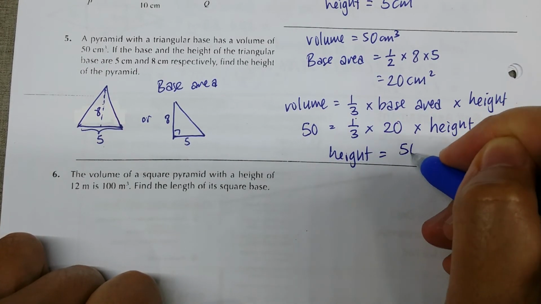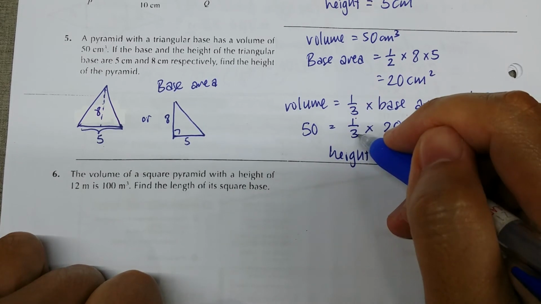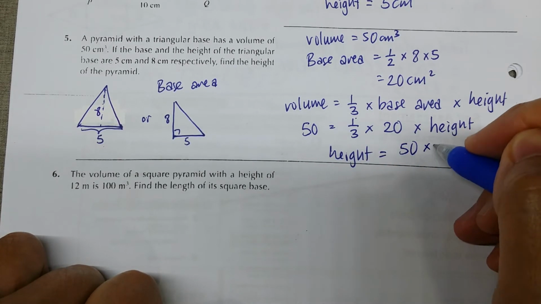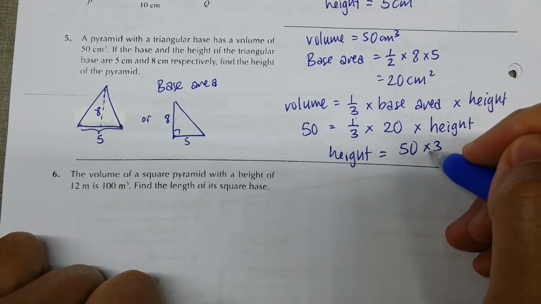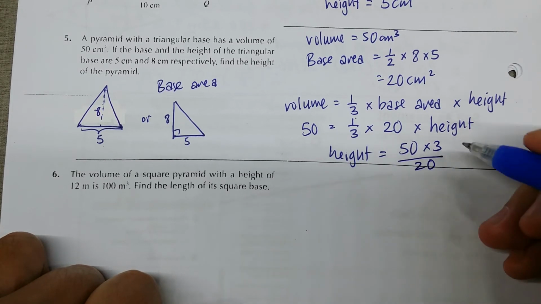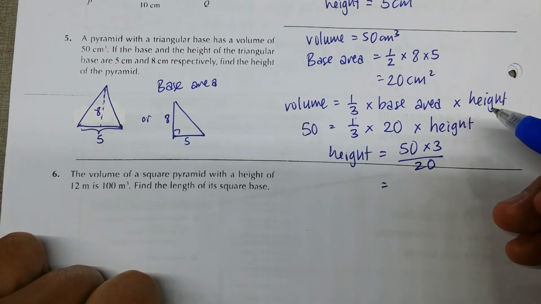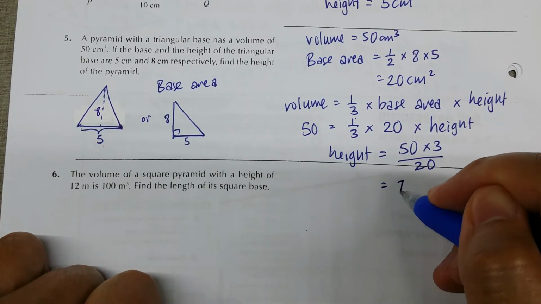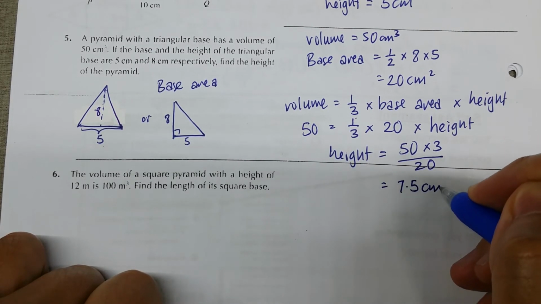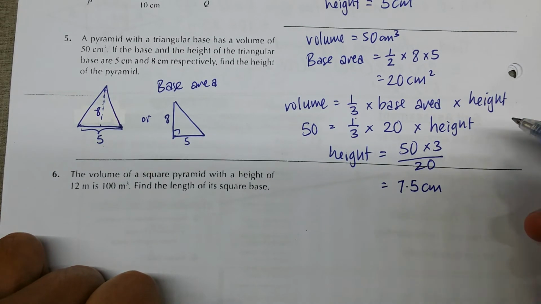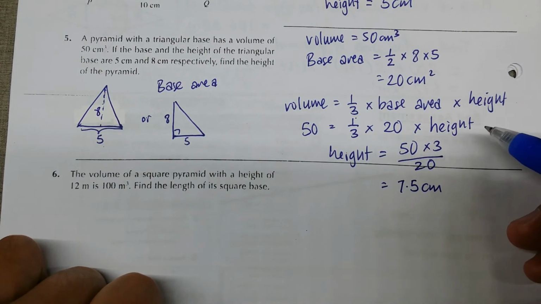will be equal to 50. The 1/3 you multiply to the other side, it becomes times 3. Times 20, bring over to the other side, becomes divide by 20. Answer will be 7.5 cm. Alright, so far okay?